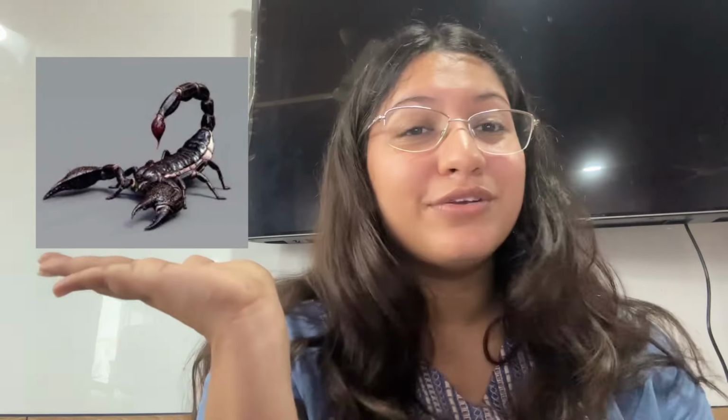He described their claws, they look like crabs. He described their body being strong and polished like armor. And then he described their tail, like beads, brown beads with a stinger at the end. I'm gonna put a picture right here for you to see what a scorpion looks like in real life. Right, okay, so let's continue with the story.